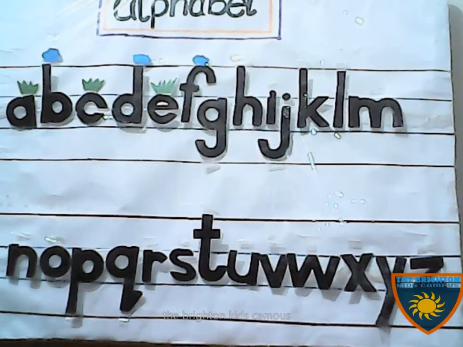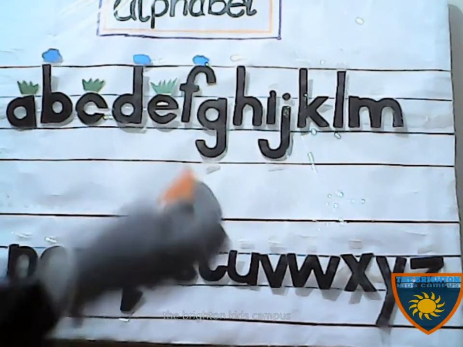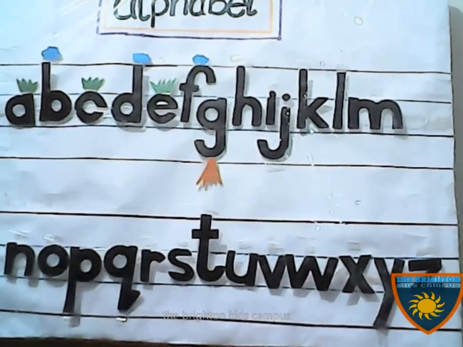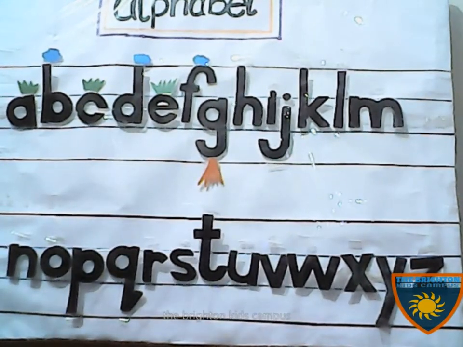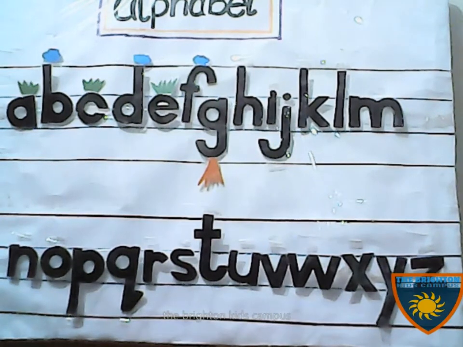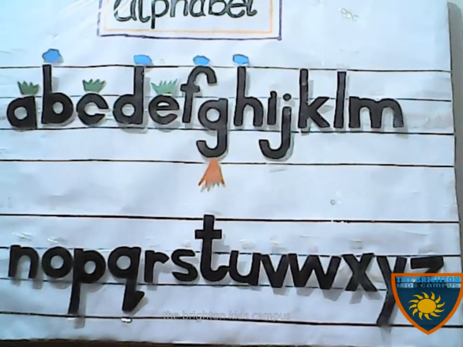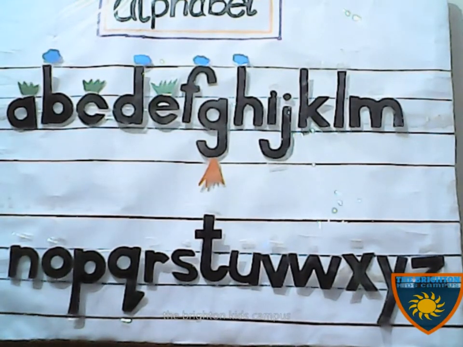Now G. G is a root letter. Root letter color is brown. Good. H is a sky letter. Sky letter color is blue.